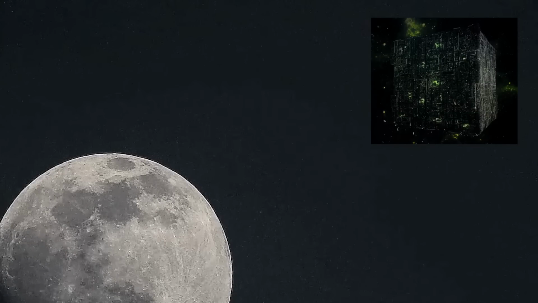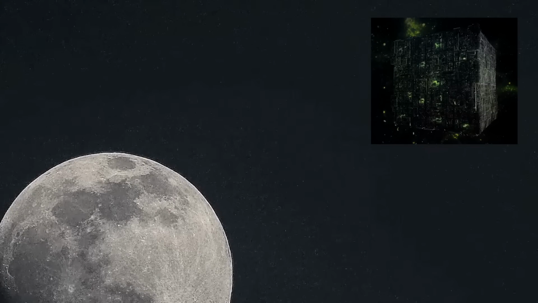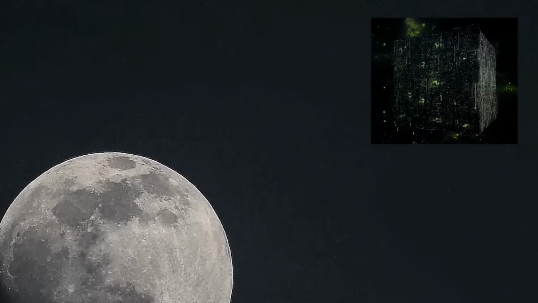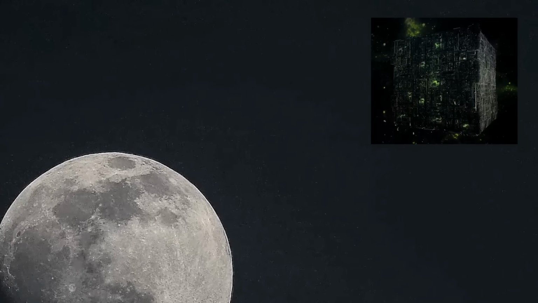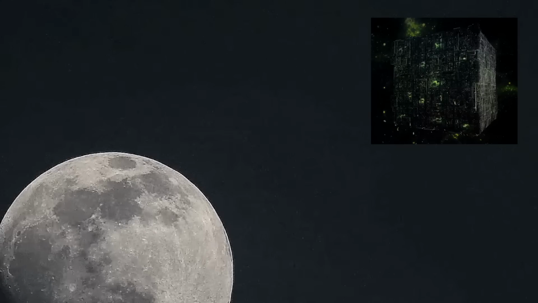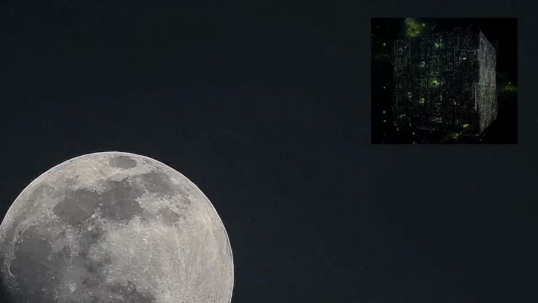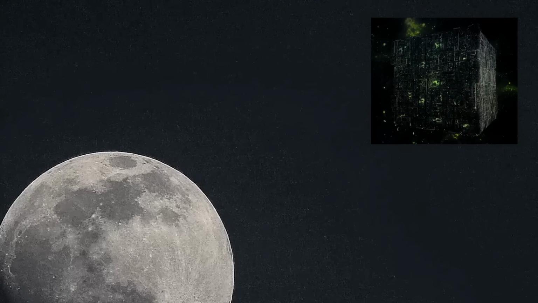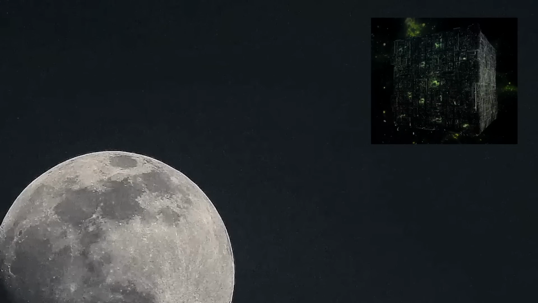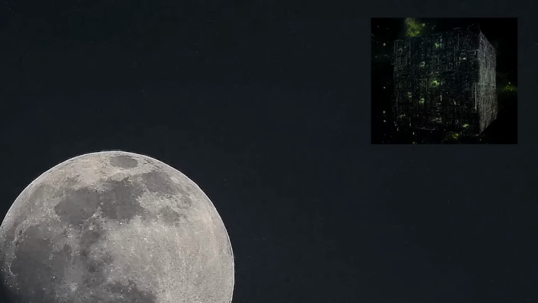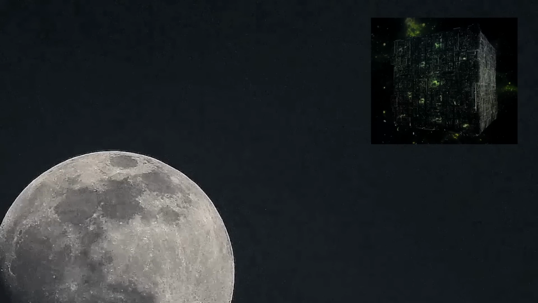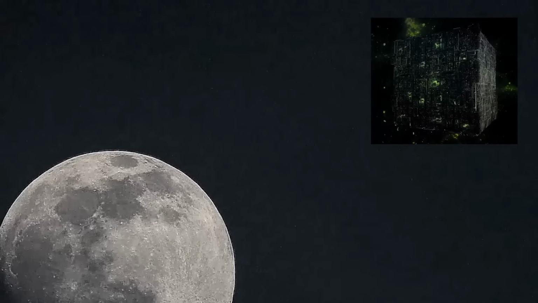So I took some footage of the moon that I had on my Seagate, and I put it through a filter. I slowed it down, and I sharpened the image. If you look close, you can see the shaded areas.